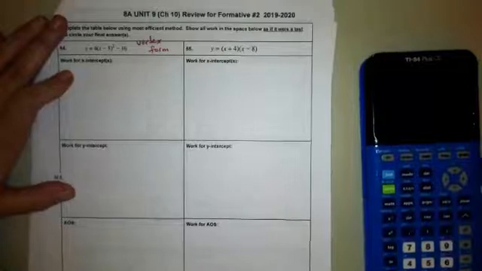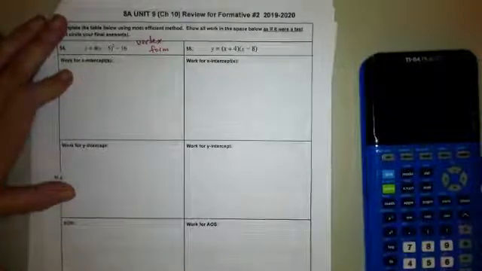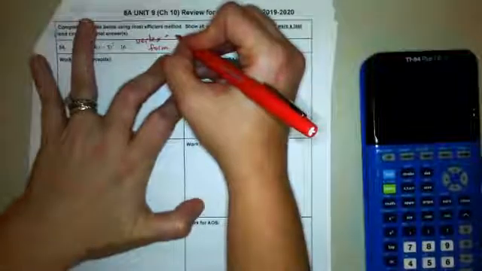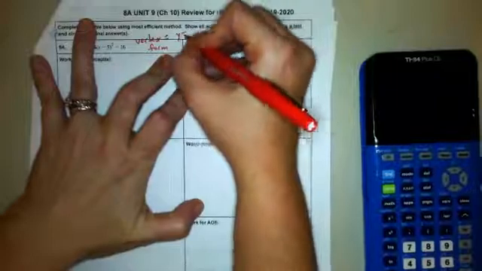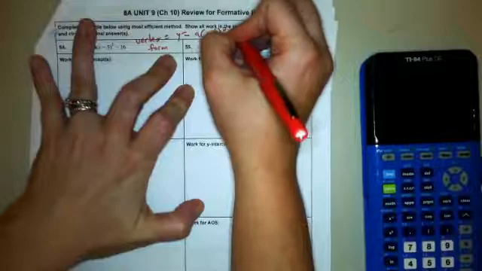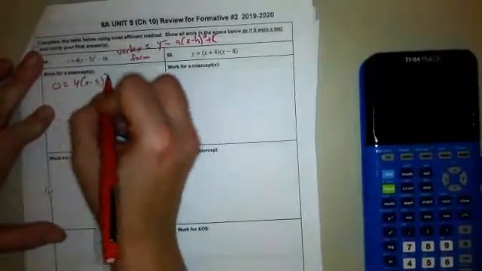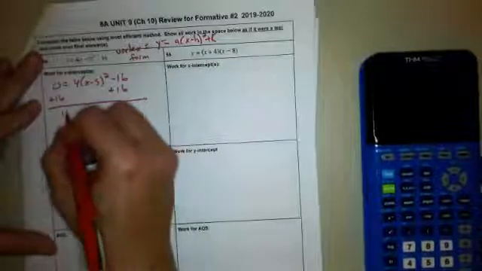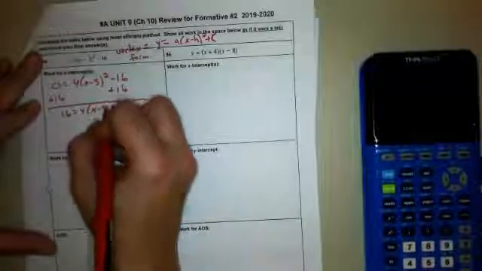When you have vertex form, you should remember that by now. Just write it over here on the side, we have y equals a times x minus h, quantity squared, plus k. There's your vertex form. So to find the x-intercepts, we're going to set it equal to 0. 4 times x minus 5 squared minus 16. I'm going to add my 16 to both sides. I get 16 equals 4 times x minus 5 squared.